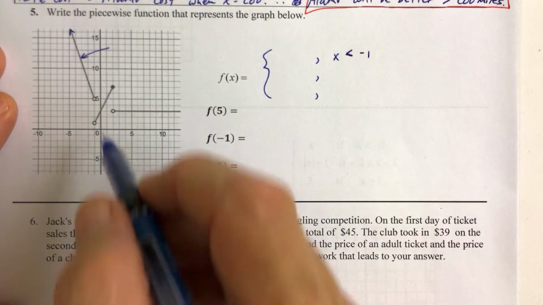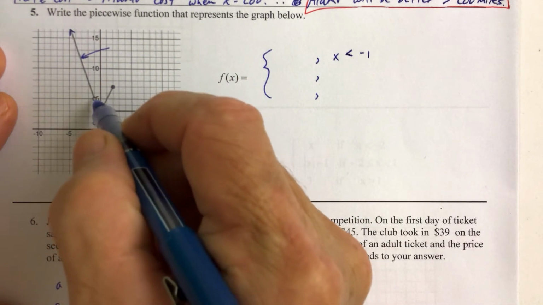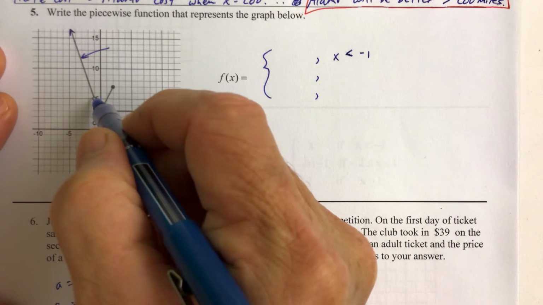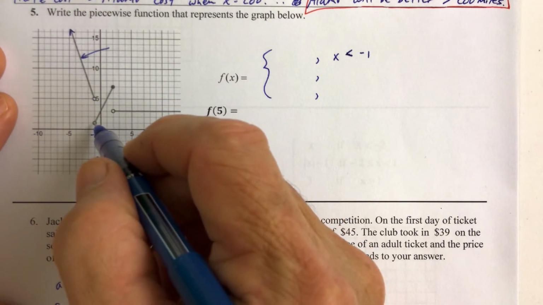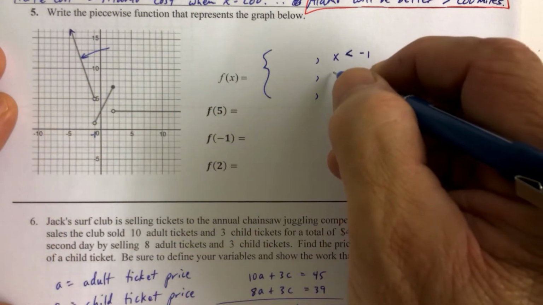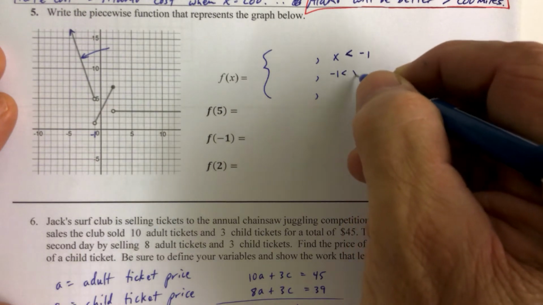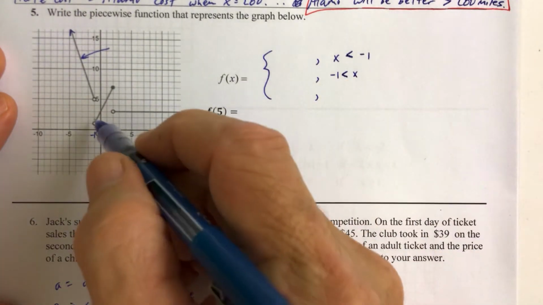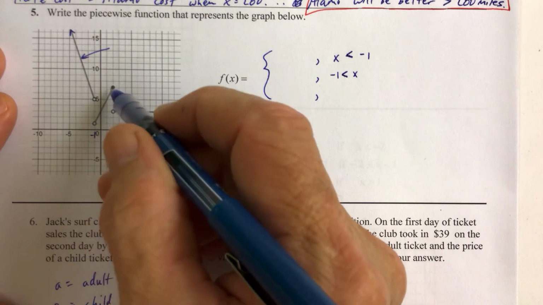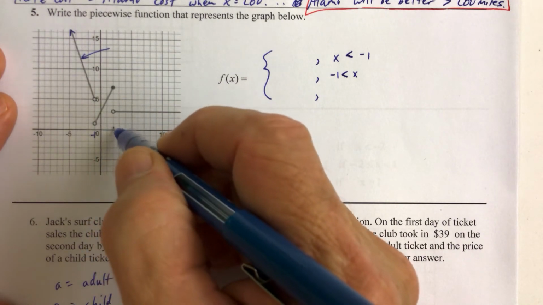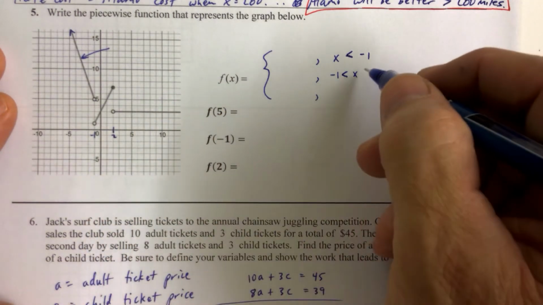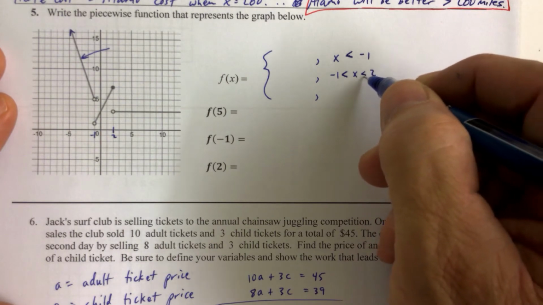So we can see negative 1 right here, and the first piece ends right there at negative 1. While the second piece starts at negative 1, where x is not equal to negative 1, and then the second piece is defined until x is equal to 2 and including 2.